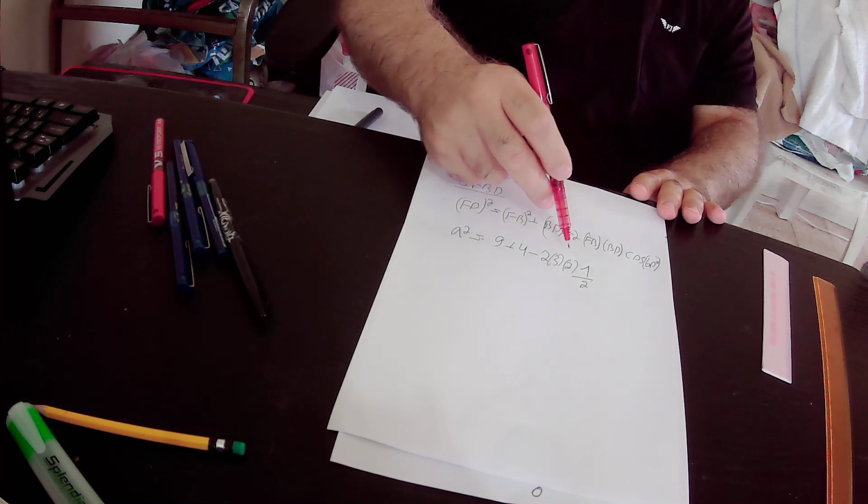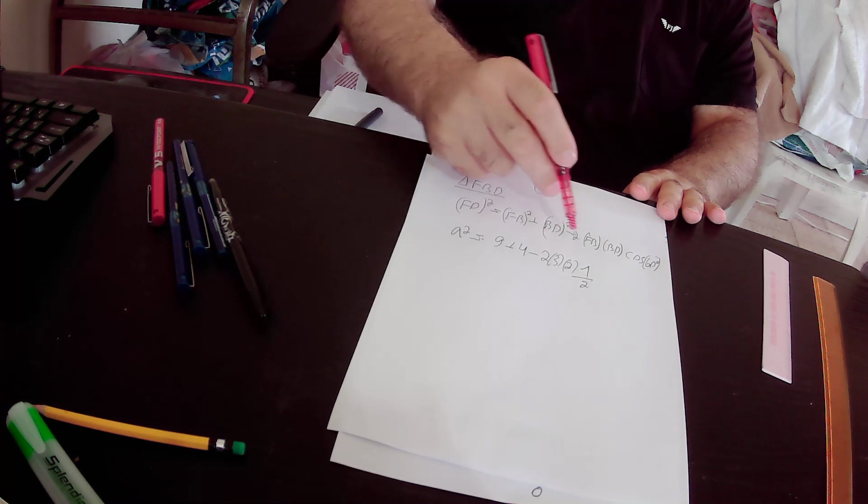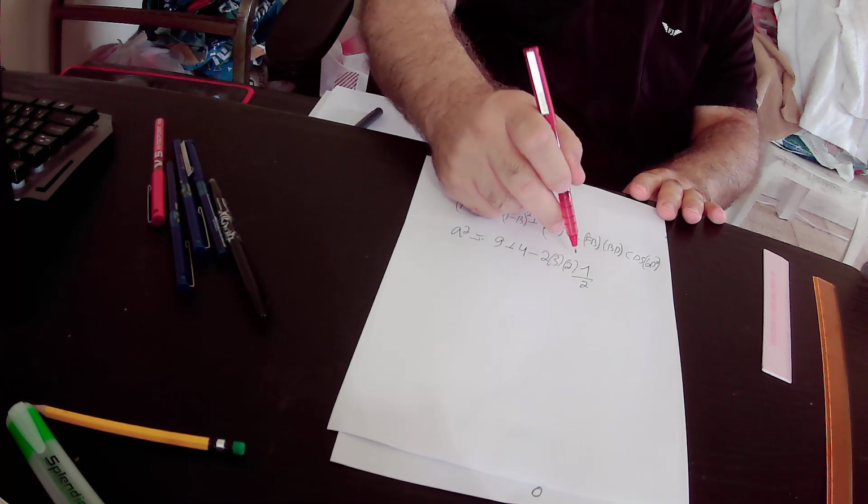We have 2 in the numerator of this expression and 2 in the denominator, so we can cancel 2.